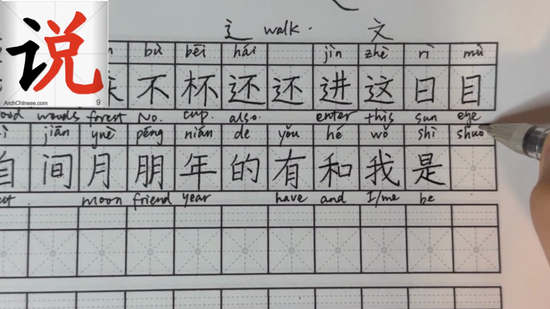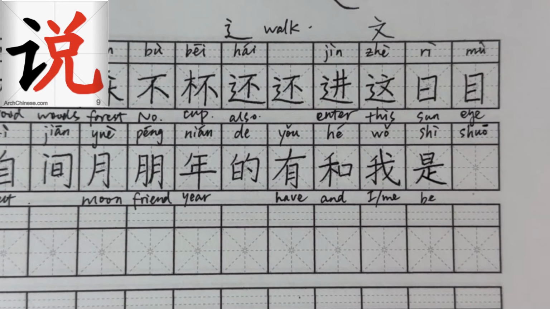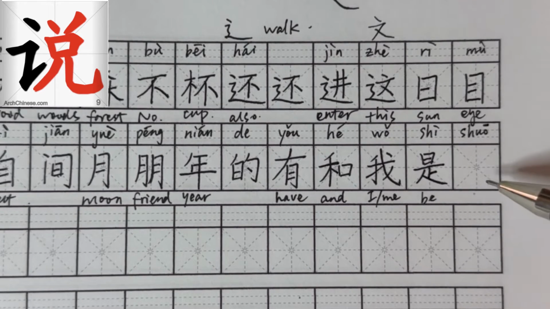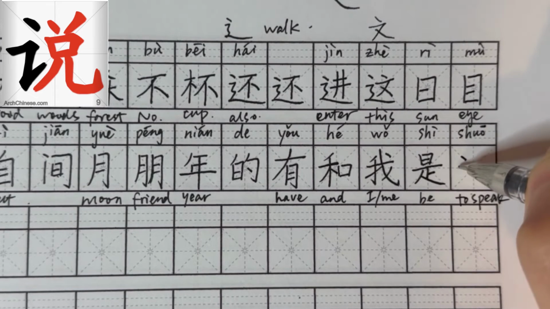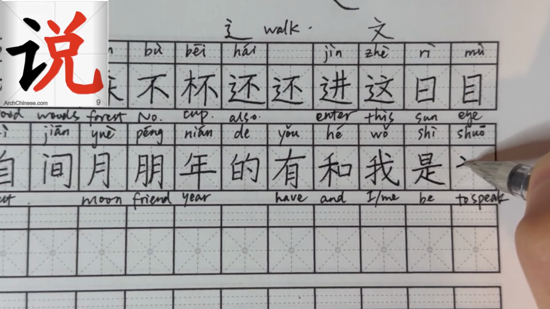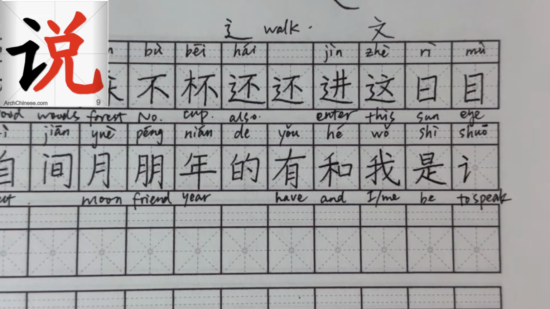All right, next character. 说. In this character, the part on the left-hand side in black color is a new radical, okay? This radical is associated with the meaning word. We have this character 说 means to speak. 点, 横折钩.